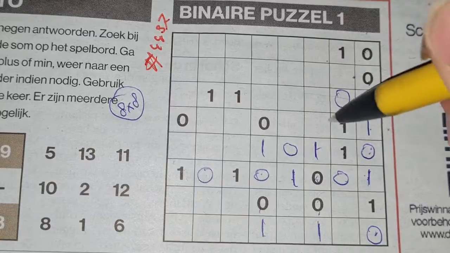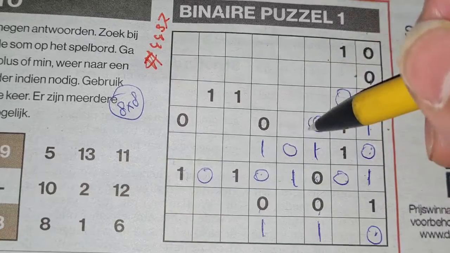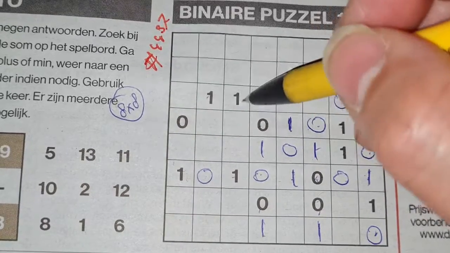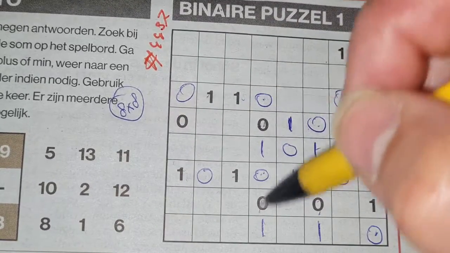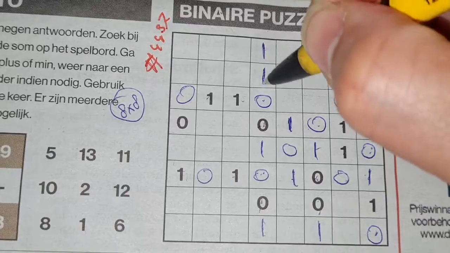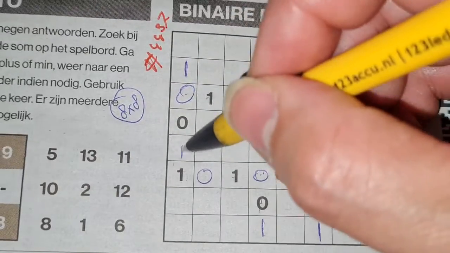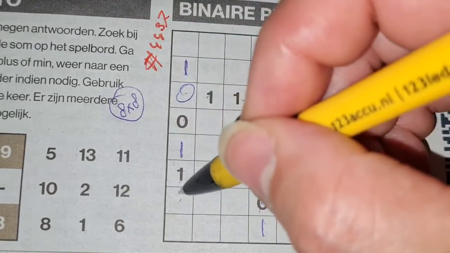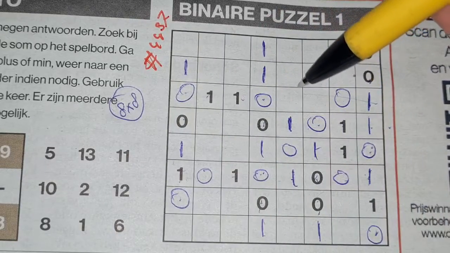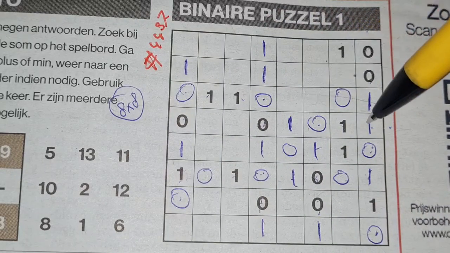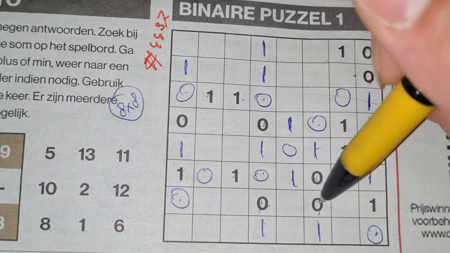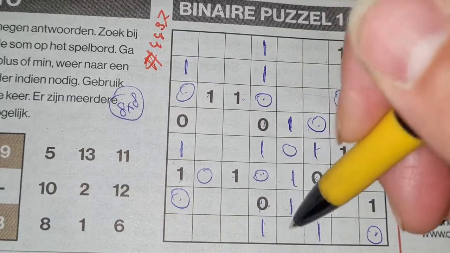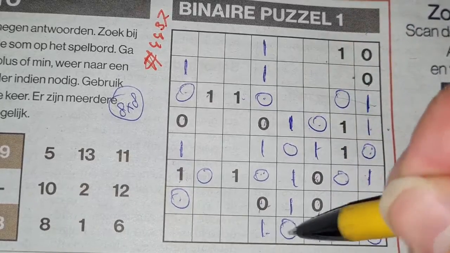Double one, here no, there no. Between two O's comes a 1. Double one, here no, there no. Double O. Oh, 4 O's we have here, so the rest are ones. Double O, here one, there one. Double one, here no, there no. Then between two O's comes a 1. Between two ones comes an O.